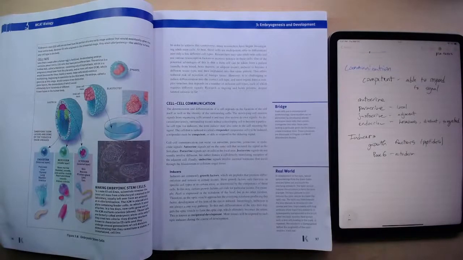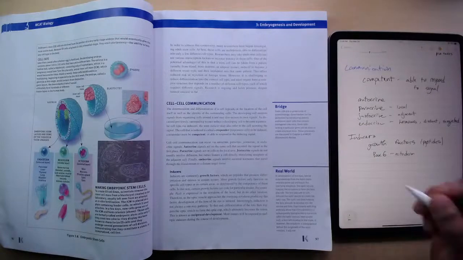Therefore, as the optic vesicle approaches the overlying ectoderm producing this factor, development of the lens of the eye is induced. Interestingly, induction is not always a one-way path. To that end, differentiation of the lens then triggers the optic vesicle to form the optic cup, which ultimately becomes the retina. This is known as reciprocal development.